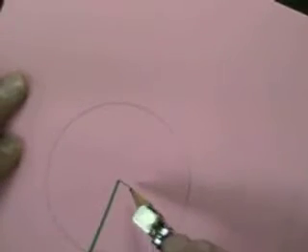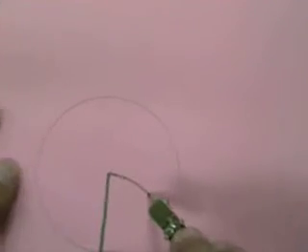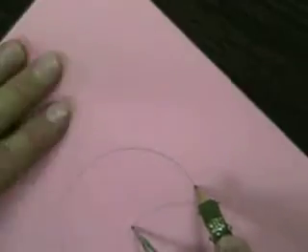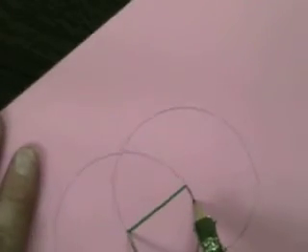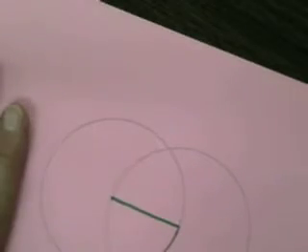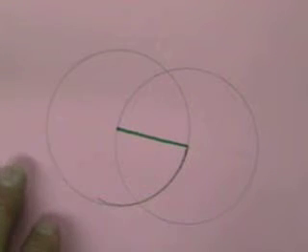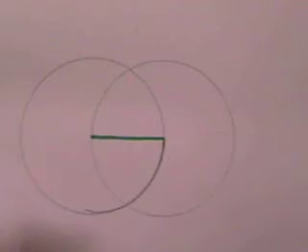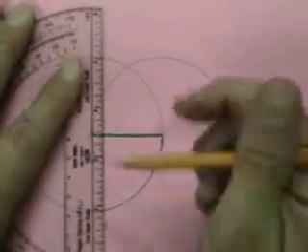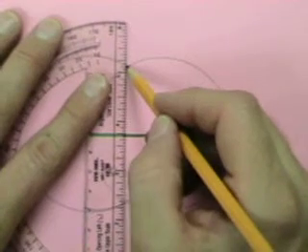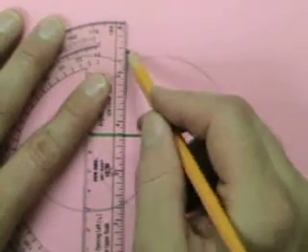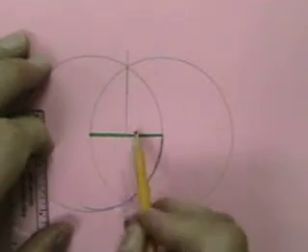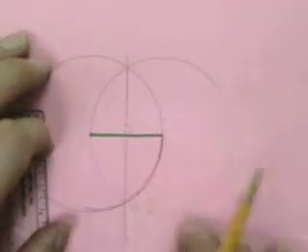Looks like I slipped. Okay. Now I'm using the idea that the diagonals of a square bisect each other. So I'm going to consider this to be one of my diagonals, and then I'm going to consider my other diagonal to be along that line. So this is kind of the ones in the middle.